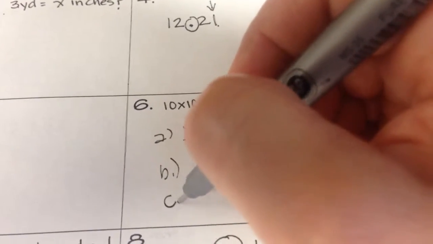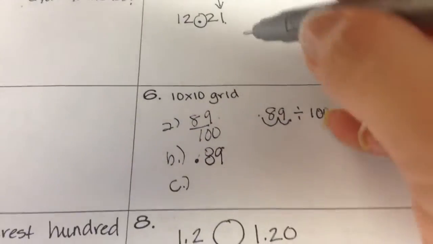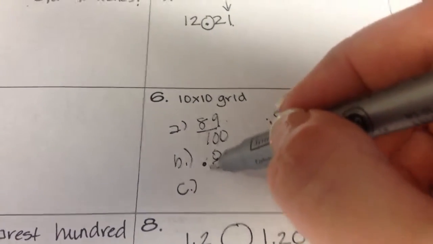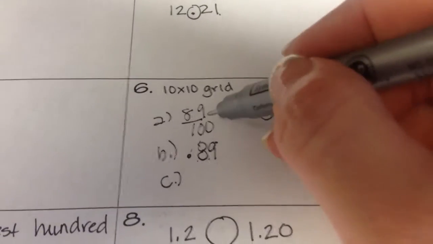And then lastly, as a percent, if I take 0.89 and I multiply by 100, what am I going to get?